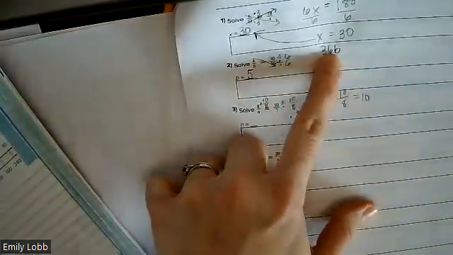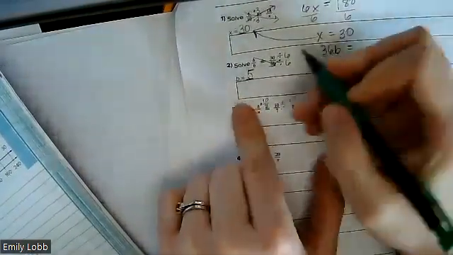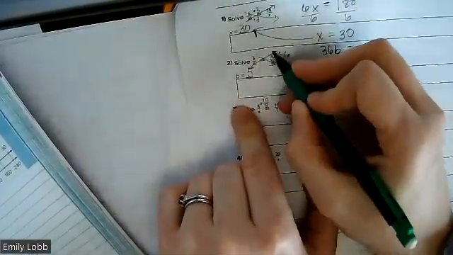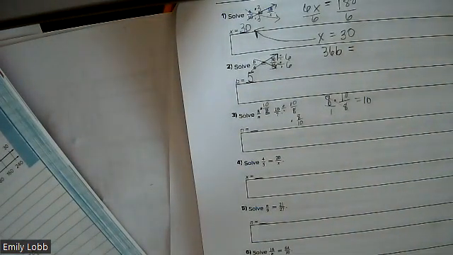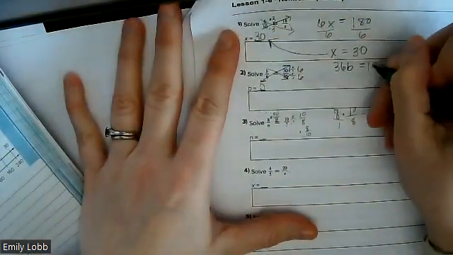So 36B, then your equal sign, then go across your other diagonal. What's 30 times 6? It's actually 180, right?